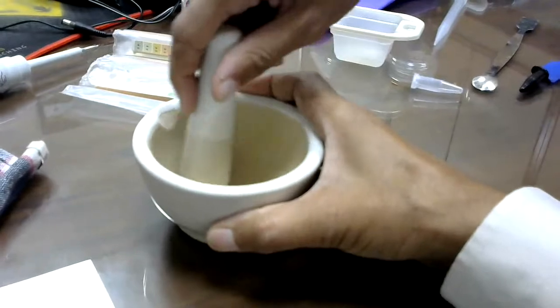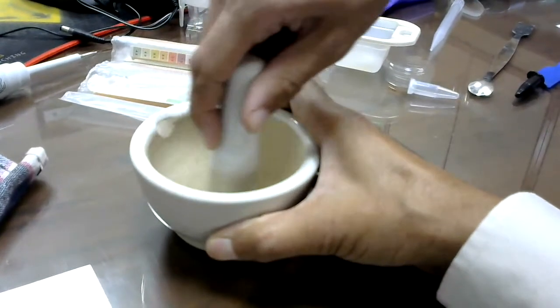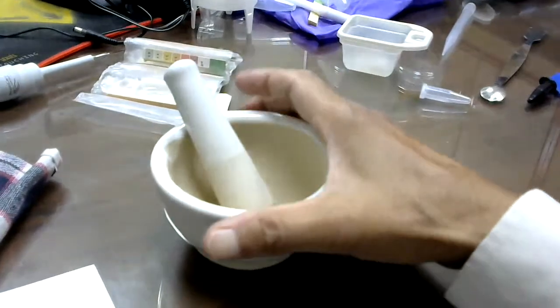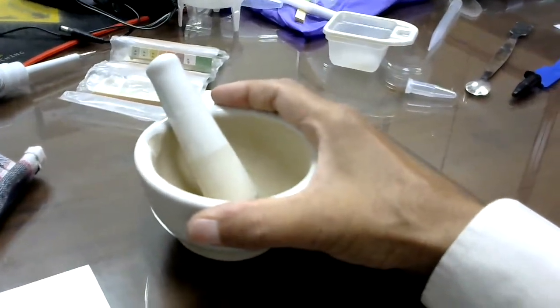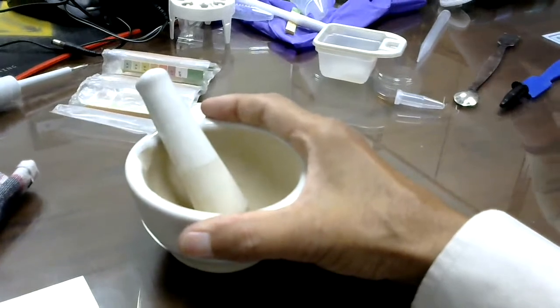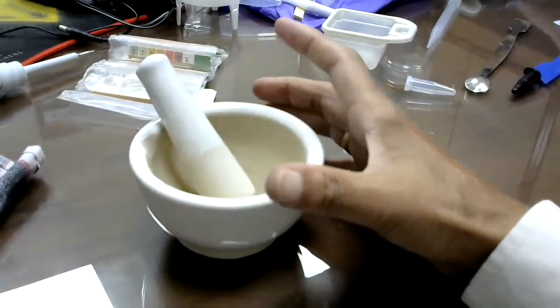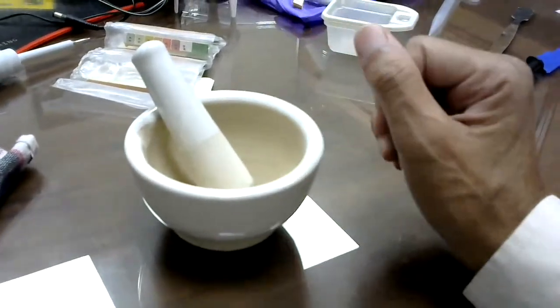Like that, by one hand you have to hold this, because this contains liquid nitrogen. If you hold it like this, your hand cannot hold it for more than 4 seconds. So you have to use cryo gloves.